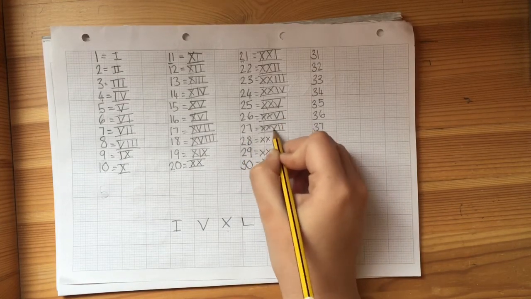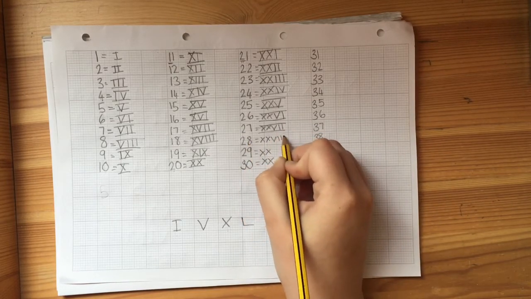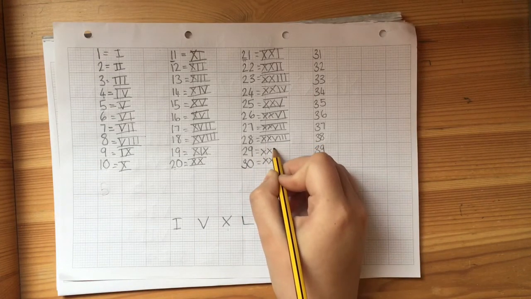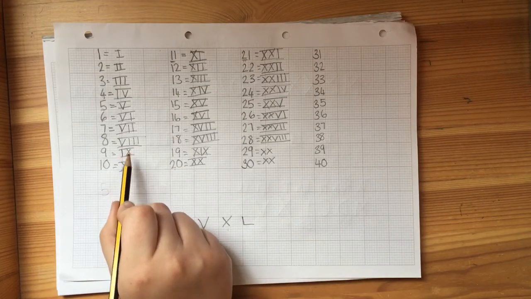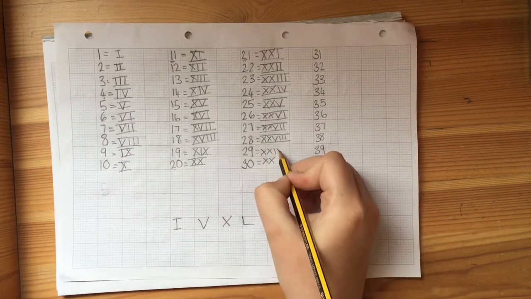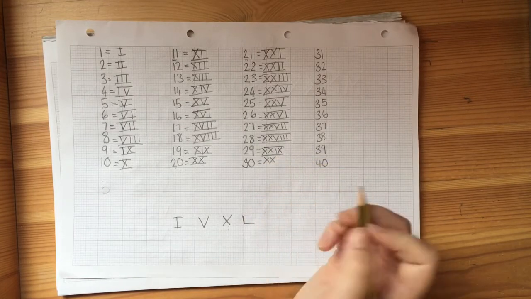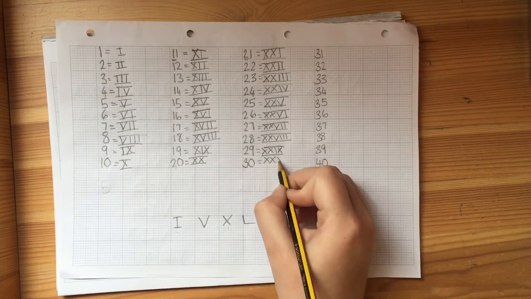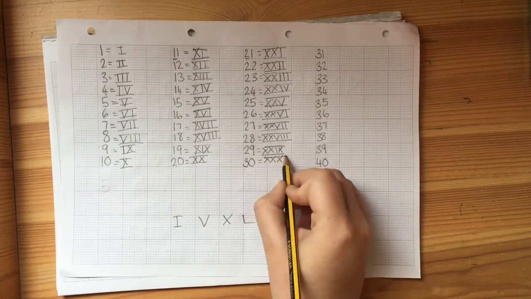Because remember, it's 5 add 2. 28 is 5 add 3. 29, oh, now I need to double check. So 9 is 1 less than 10, so it's IX. And then 30, well, I've got 3 10s in my 10 column now, so I just add another X and make sure I've got 1, 2, 3. Perfect.